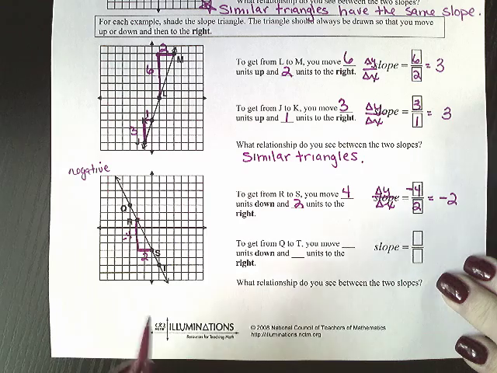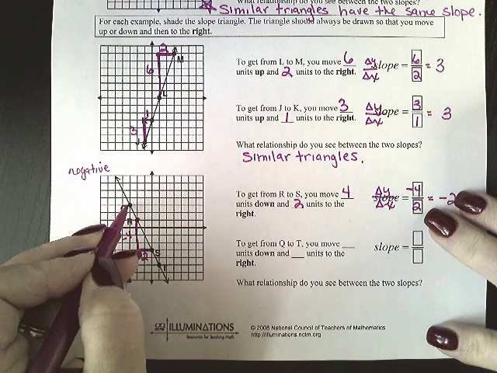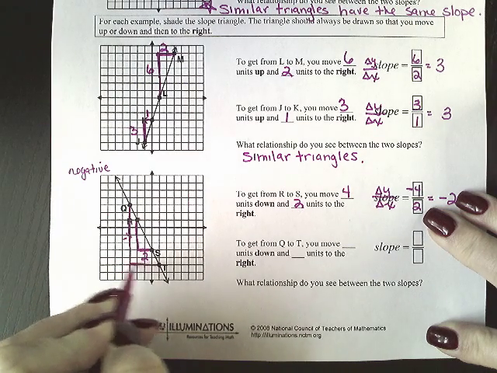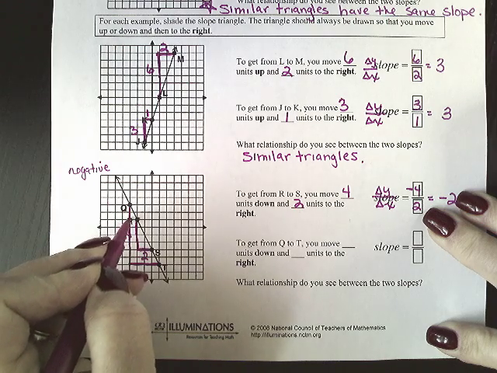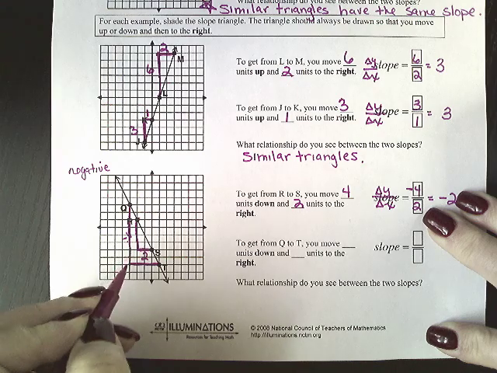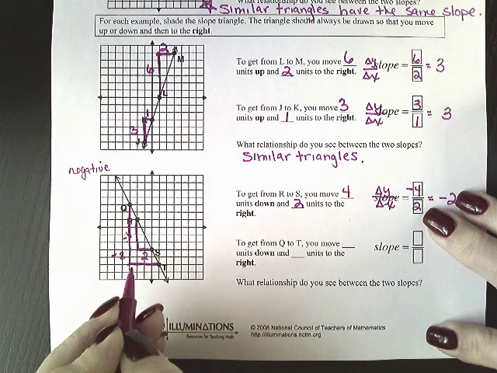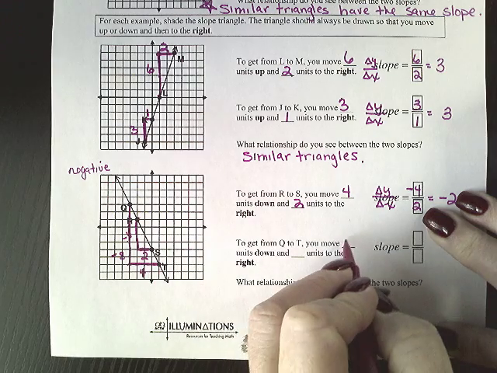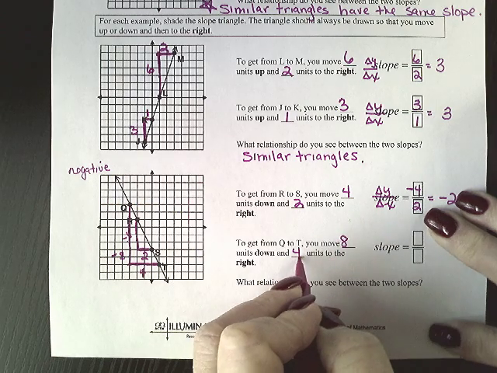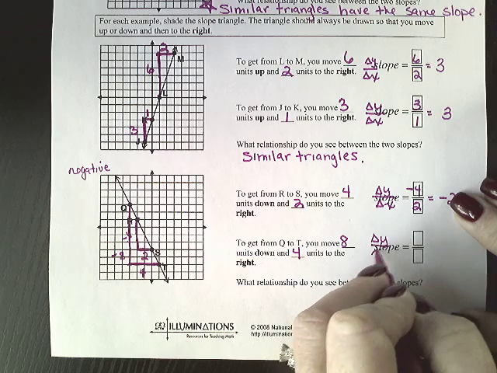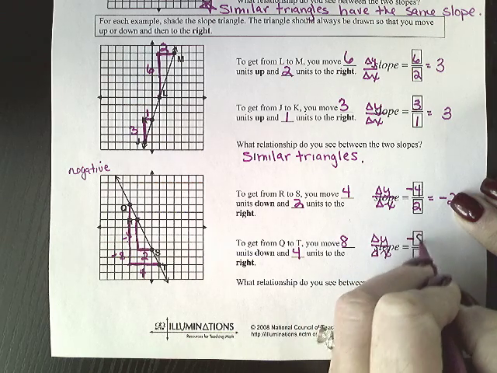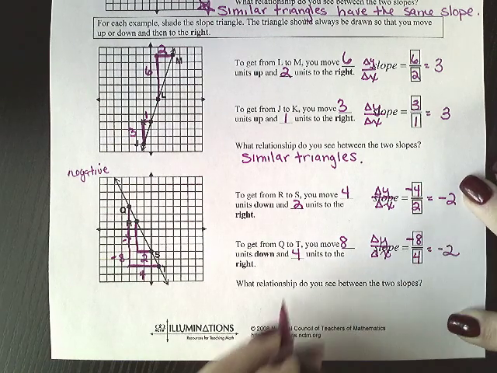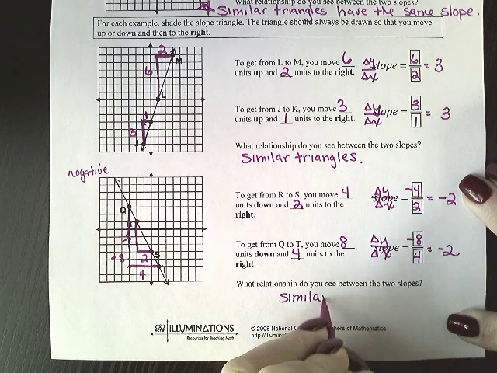The last one is Q to T. So Q to T, we're going all the way down. So we're going to go all the way down to T. We're going to count 1, 2, 3, 4, 5, 6, 7, 8. So that's going to be a negative 8. Across 1, 2, 3, 4. So we move down 8 and 4 across. Change in y over change in x is going to be negative 8 because we counted down over 4. And that's going to equal negative 2. So they are also similar triangles.